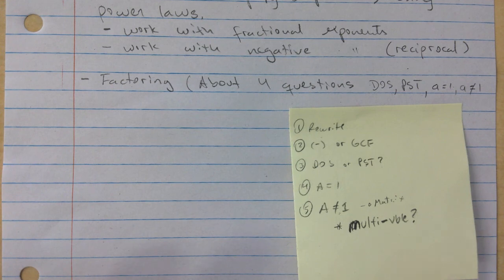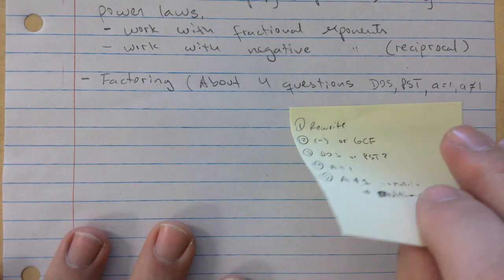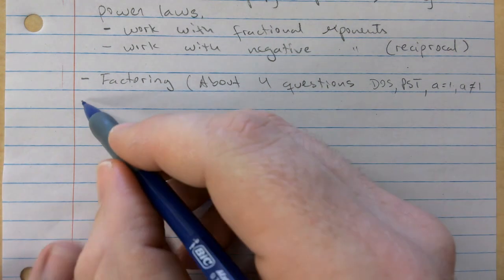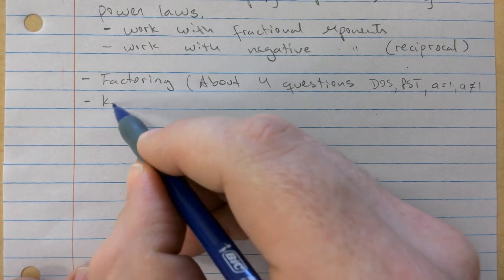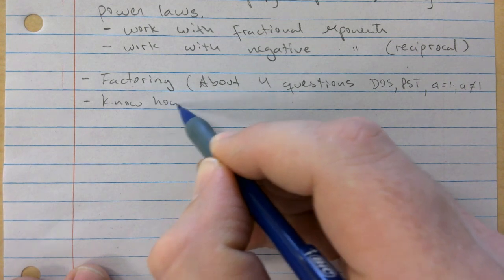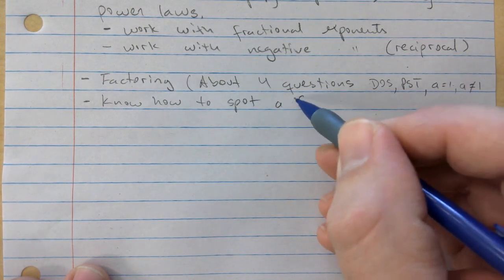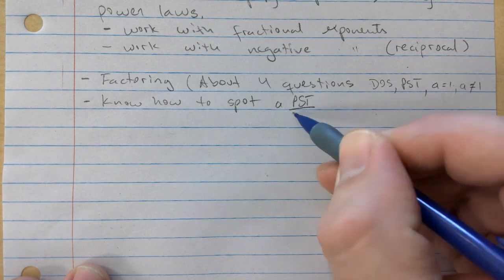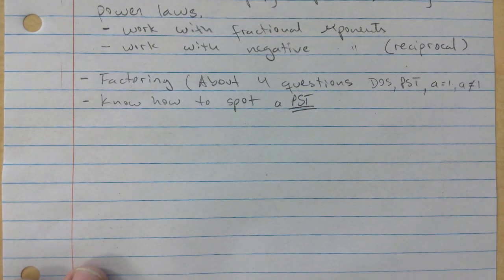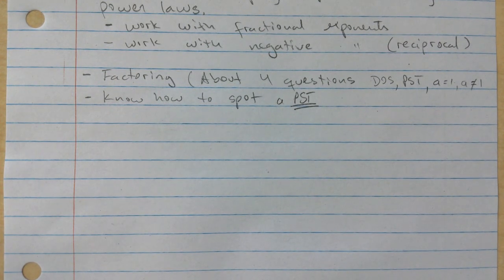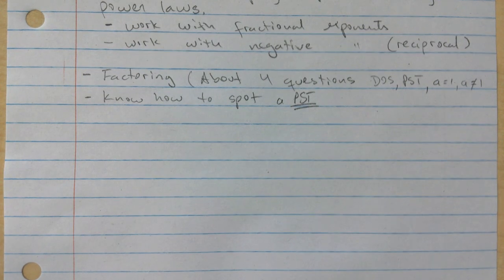I think that would be it. Maybe I will just also mention, know how to spot a PST, right? What signs are you looking for on a PST, perfect square trinomial? Or what are you looking for in a trinomial so that you can actually say that it is a PST, okay?